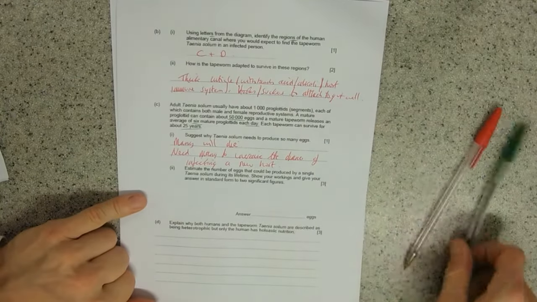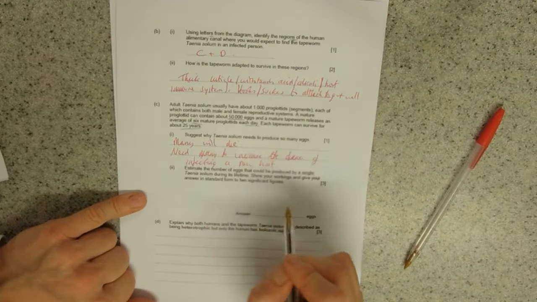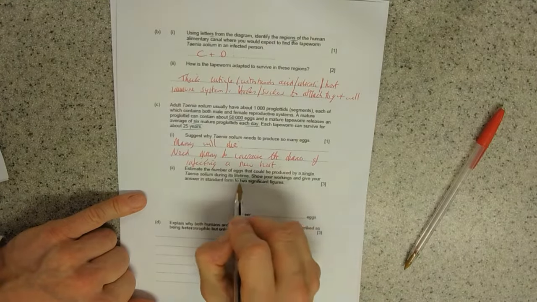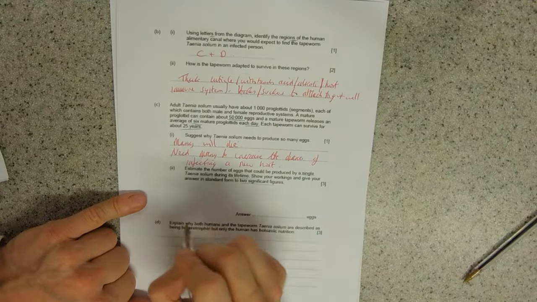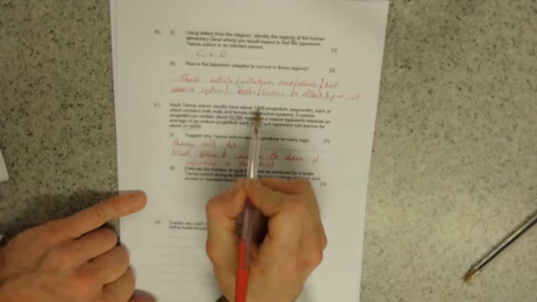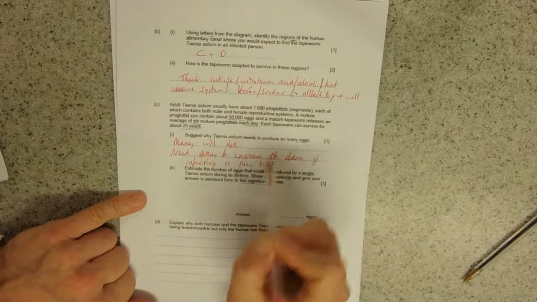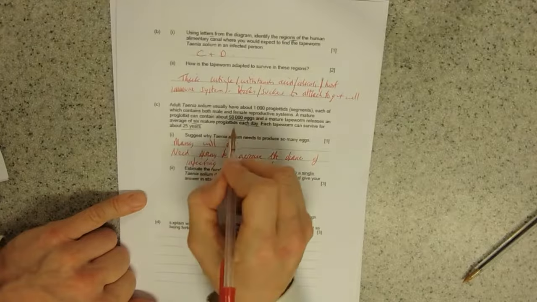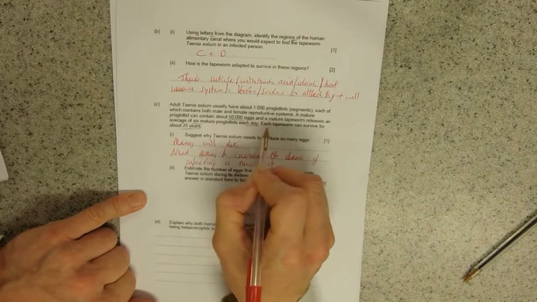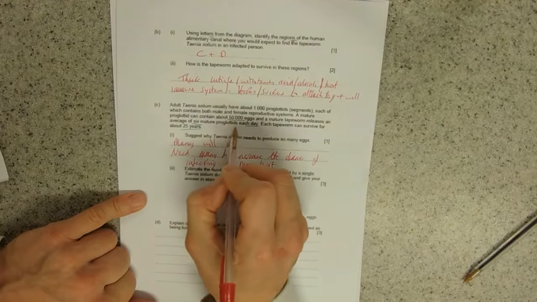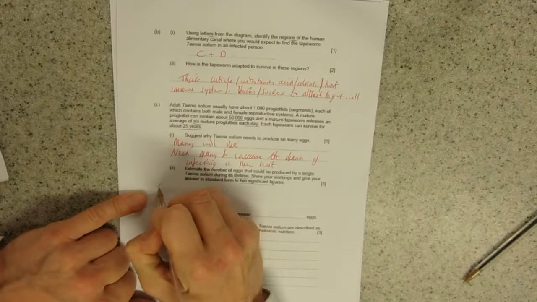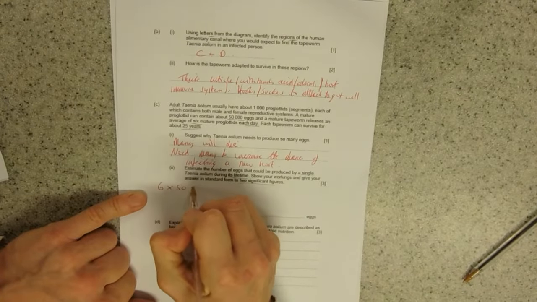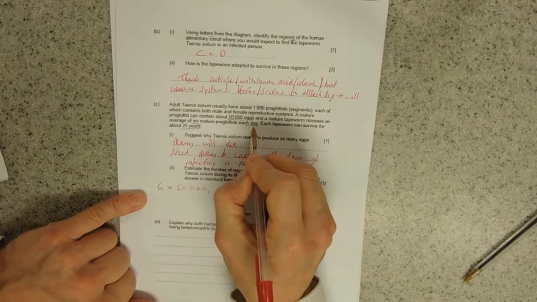Estimate the number of eggs that could be produced by a single worm, a single one, during its lifetime. Show your workings and give your answer to 2 significant figures. So a single one, we've got the number of segments, but that's not really relevant to this. Male and female, not really too relevant. So we've got 6 proglottids each day, and each one of those contains 50,000 eggs, and that's a day.